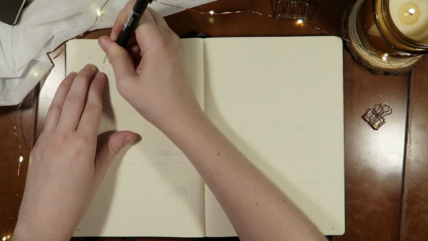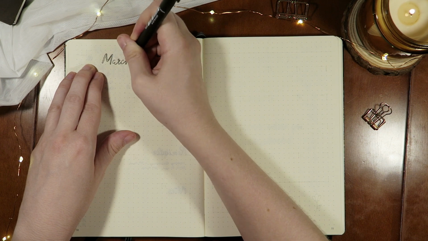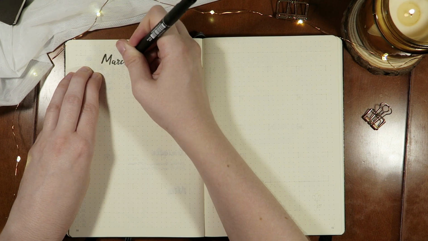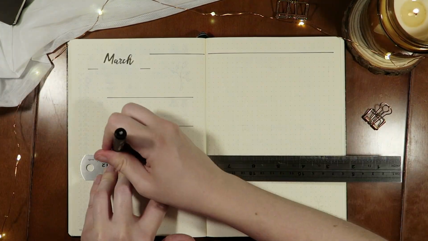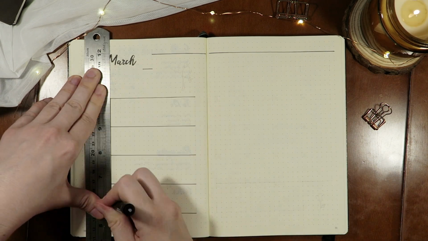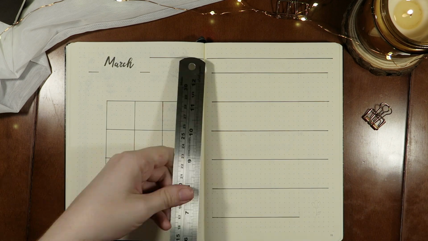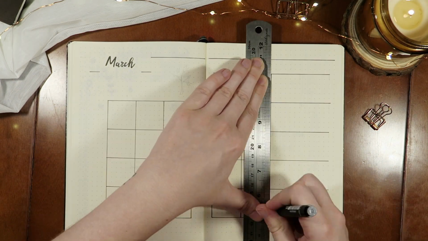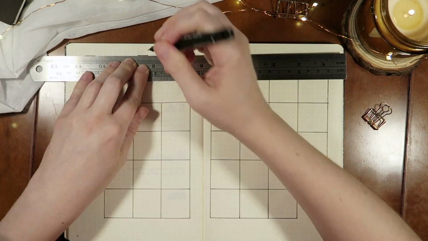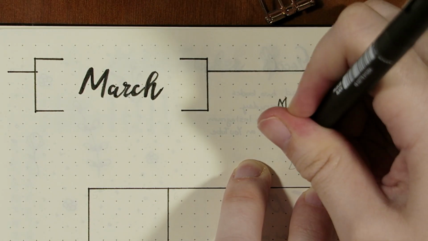Now I'm going to set up my monthly calendar for March, and again it's super simple and minimal, and if you're stuck for how to do yours, you really can't go wrong with this one. There's enough space in each box to do some pre-planning, and it was really quick to draw out. I also added in some illustrations, and I'm really happy with how simple it is.